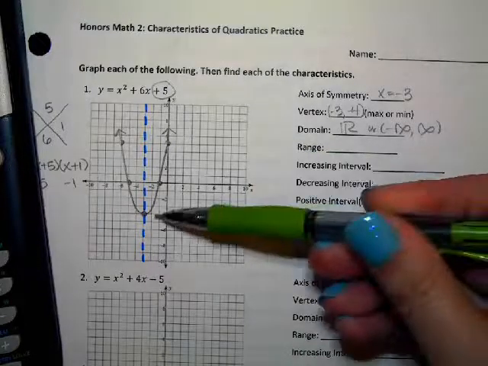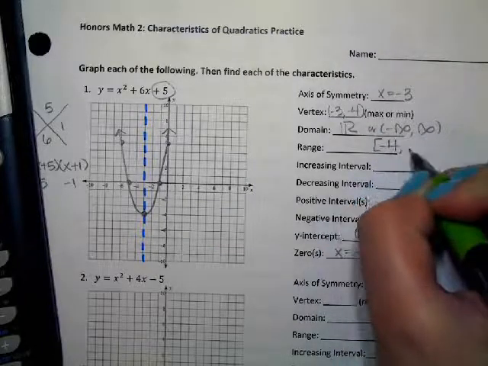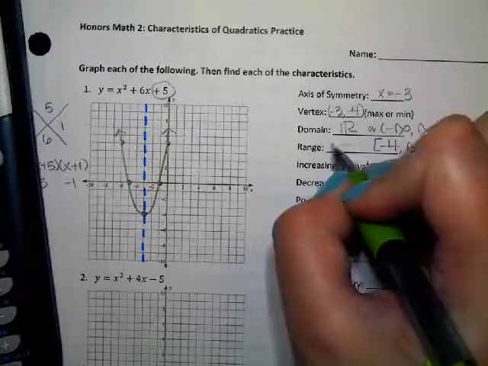So when you do domain and range, I'm writing both answers. You don't have to do both. You stick with one notation. So whichever notation you're comfortable with, that's what you can do.